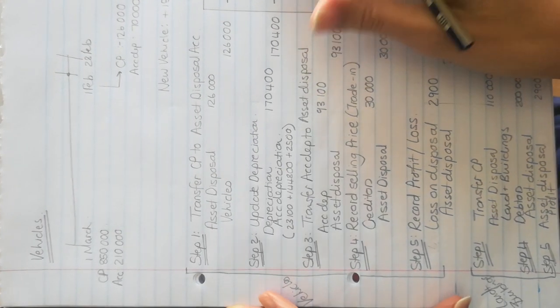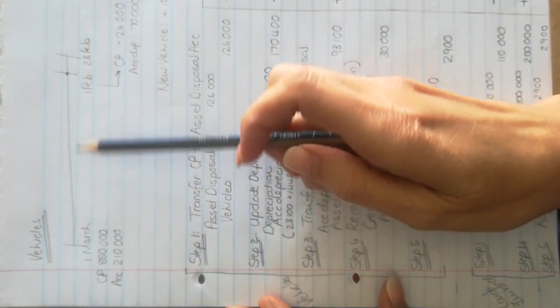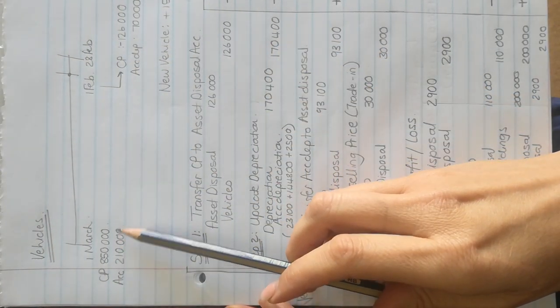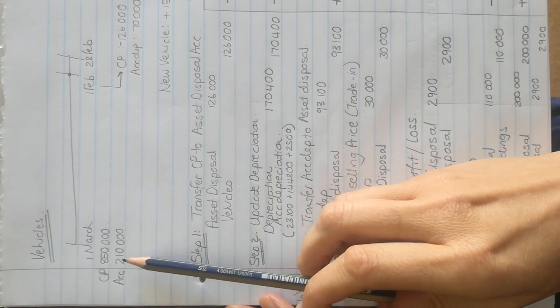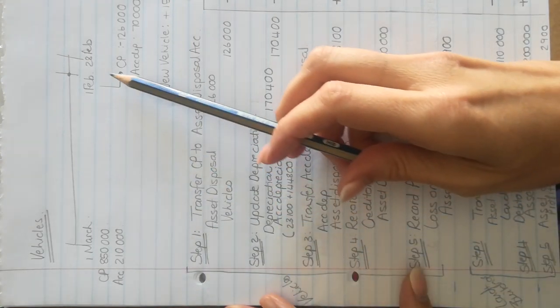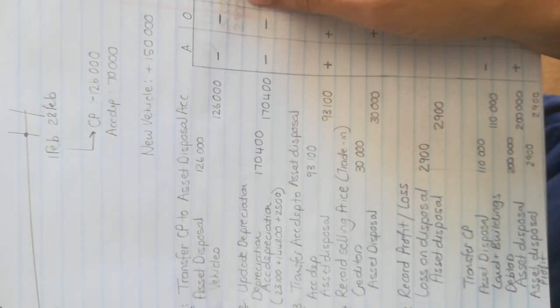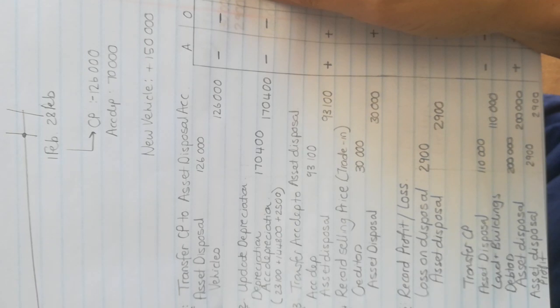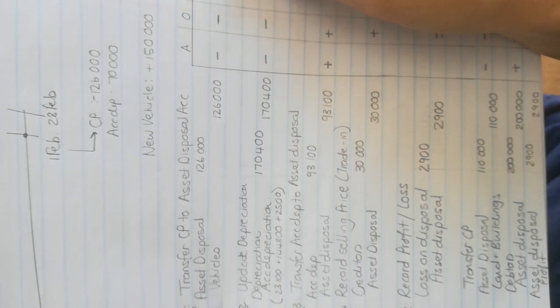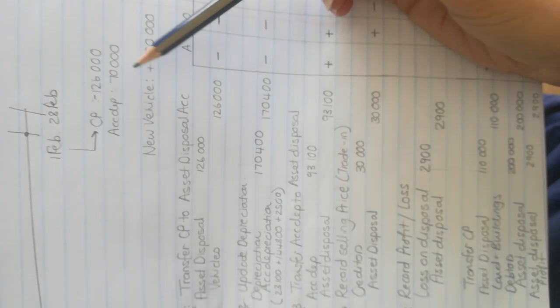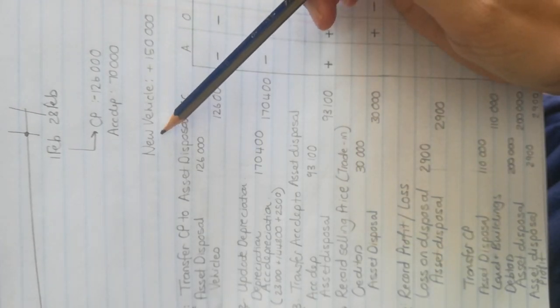Right, so the vehicles, I drew my timeline, starts in March, ends in February. We had vehicles at the beginning of the year of 850,000, accumulated depreciation of 210. On the 1st of February, we disposed of an asset, and the cost price of that asset was 126,000, and the accumulated depreciation of that asset was 70,000. Right, but then on the same day, it was a trade-in, so it means we gave them the old vehicle, and then we got a new vehicle with 150,000.